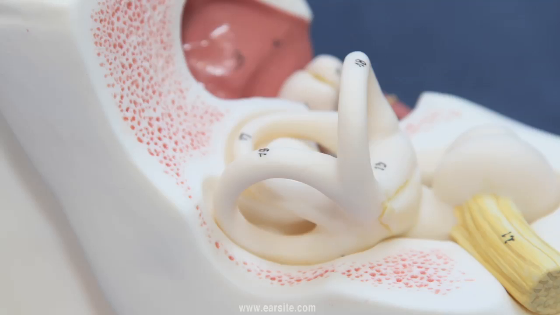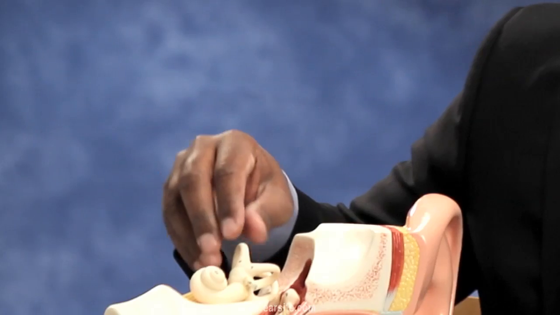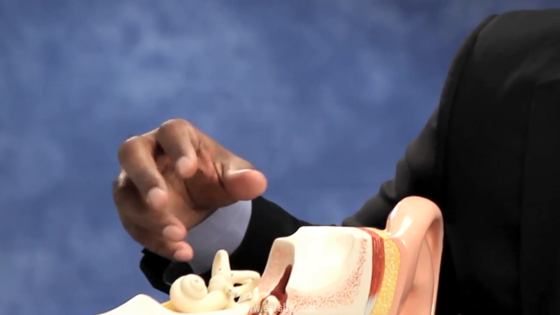Meniere's disease is a disorder of the inner ear. In order to understand what Meniere's disease is, you have to have some appreciation for and understanding of the anatomy of the temporal bone. So sound comes in through the ear canal and hits the eardrum. And as the eardrum vibrates, the bones behind the eardrum also vibrate.